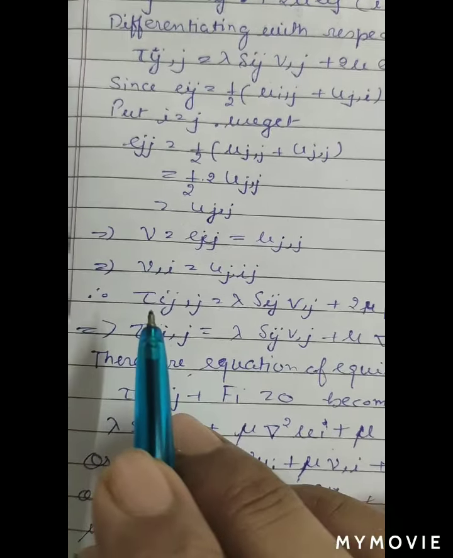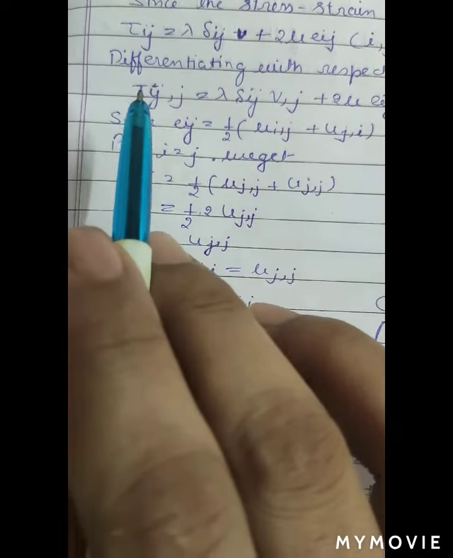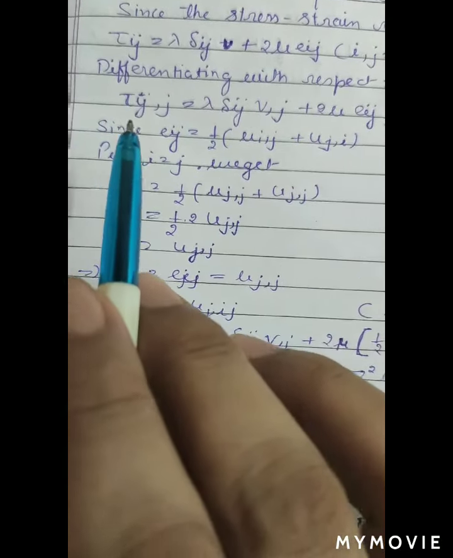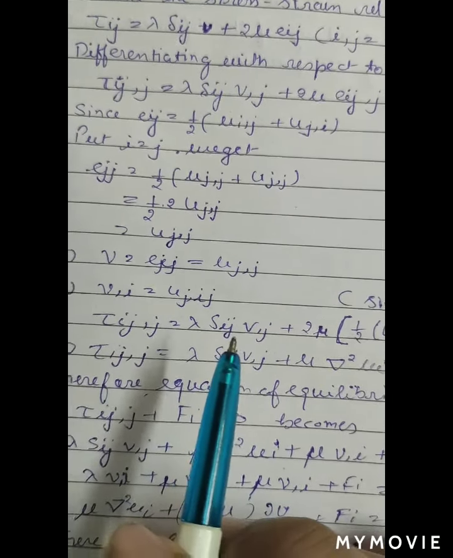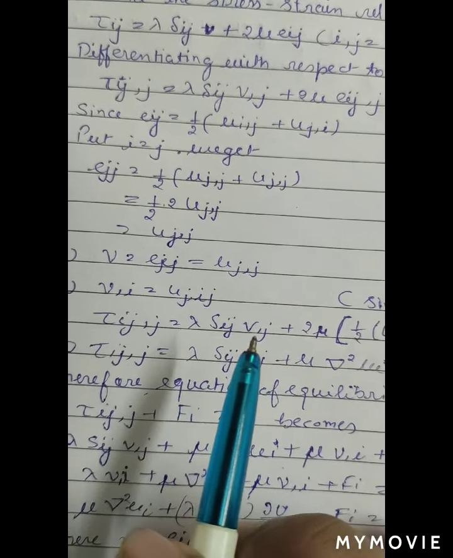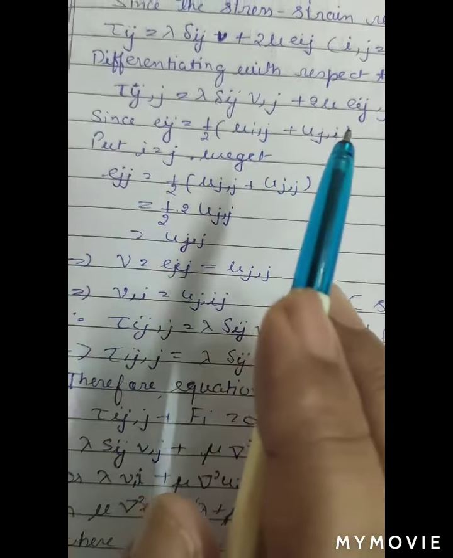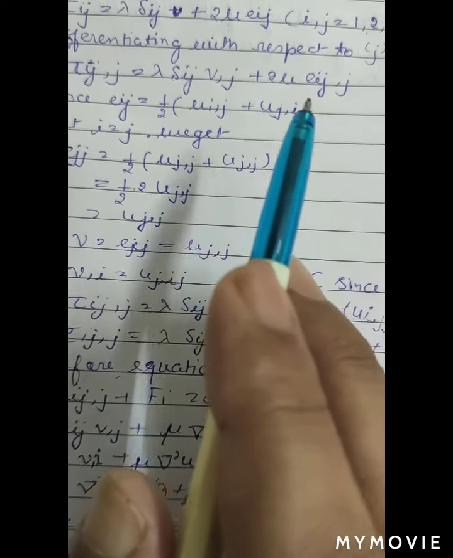Now in this particular equation we write tau ij is equal to lambda delta ij v,j plus 2 mu e ij.